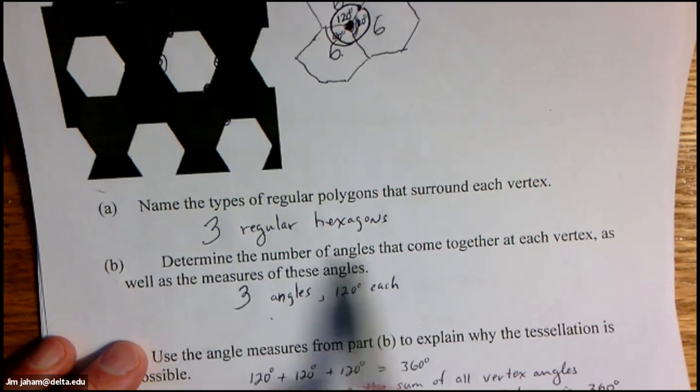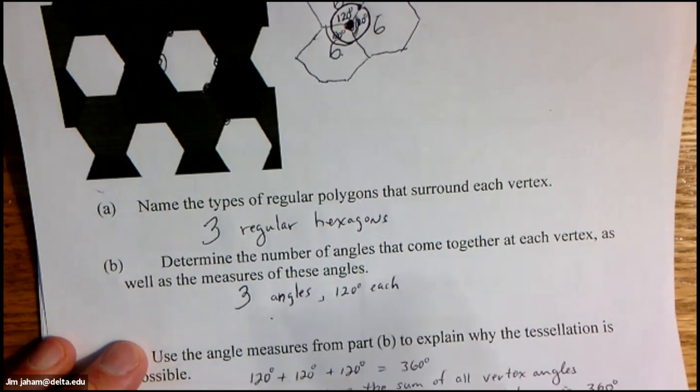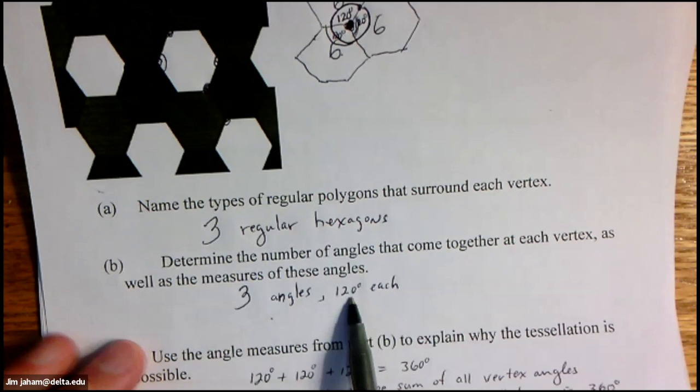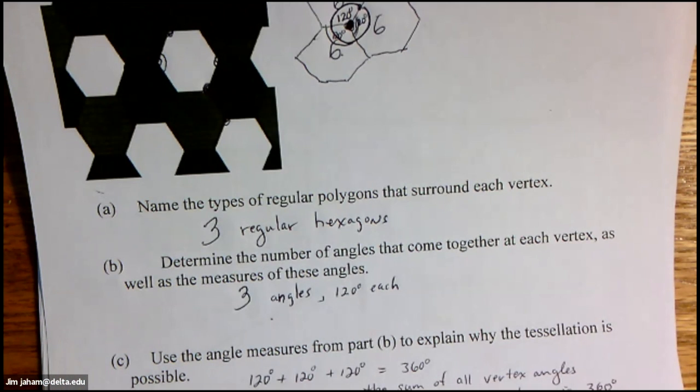So it says determine the number of angles that come together, 3, as well as the measures of these angles. Well, all 3 of those angles come from a regular hexagon in which the vertex angle is 120. So all 3 of them are 120.